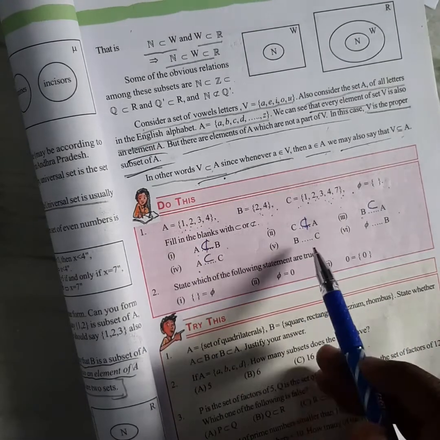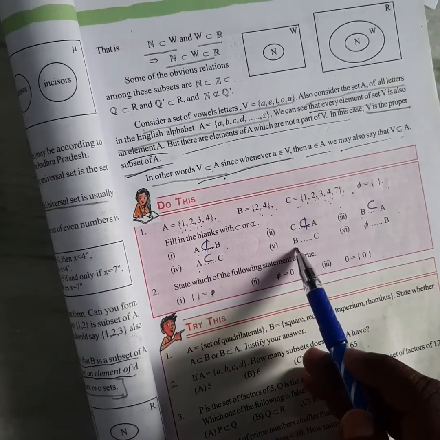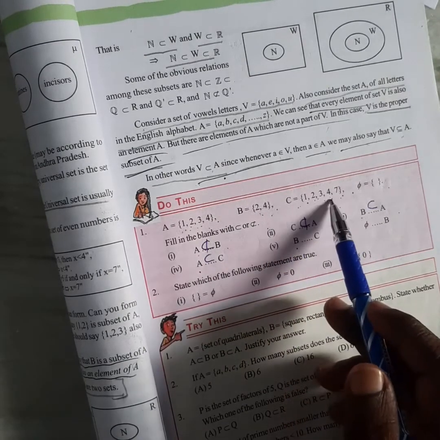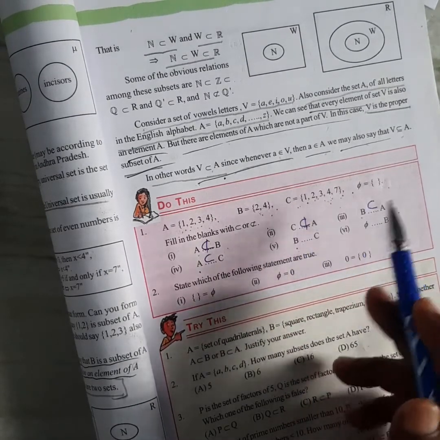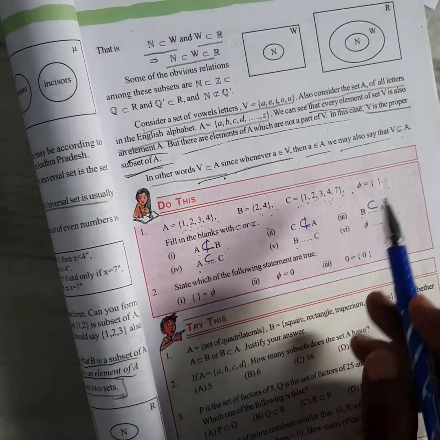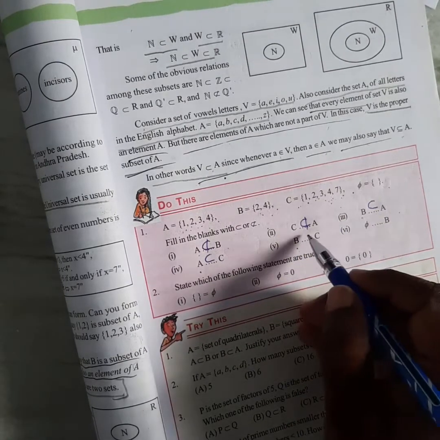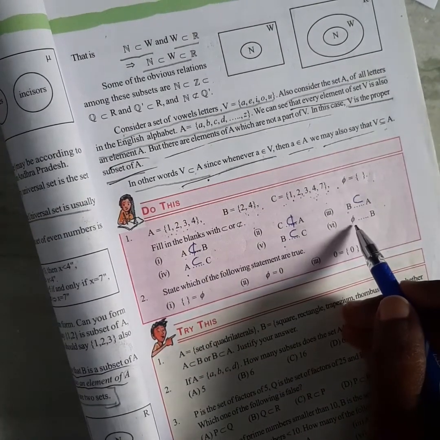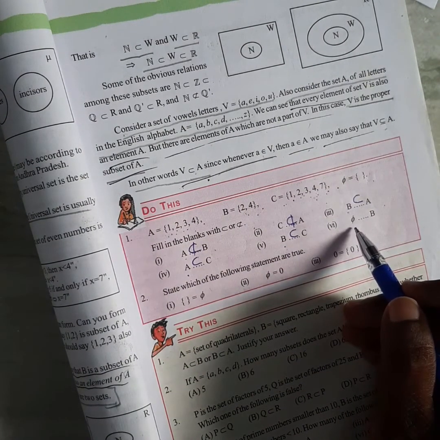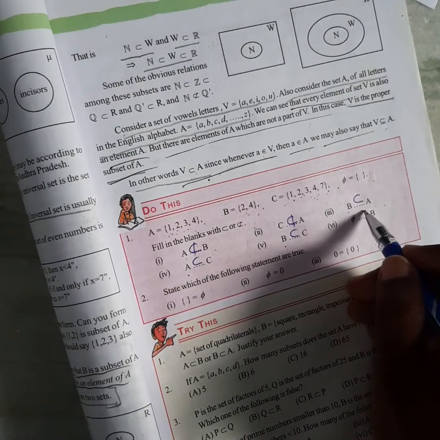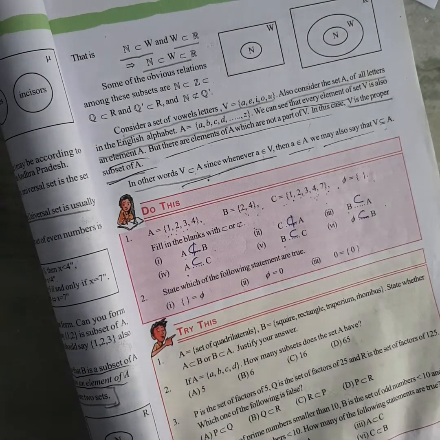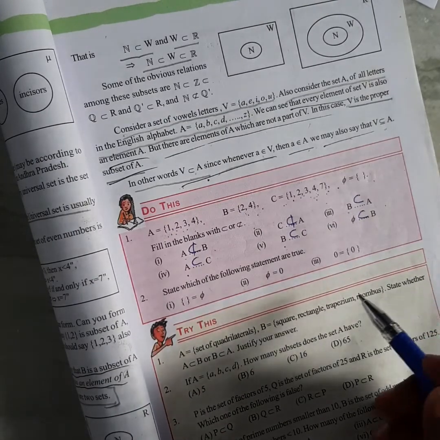Now if you compare B and C, the elements of B are 2, 4. 2 is also in C. 4 is also in C. So all elements are contained. That's why I say B is a proper subset of C. And this is phi, the empty set. The empty set is a subset of any set. That's why phi is a subset of B. So children, like that you have to compare.